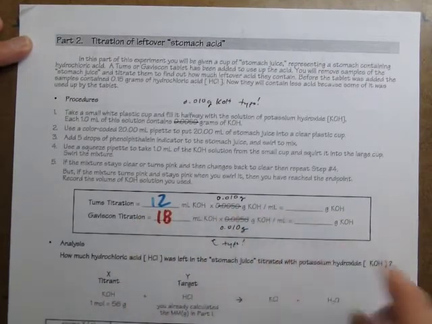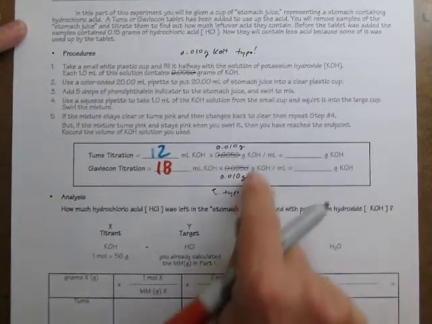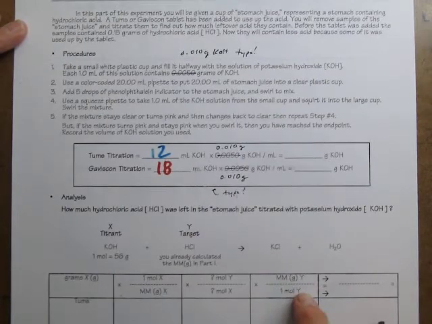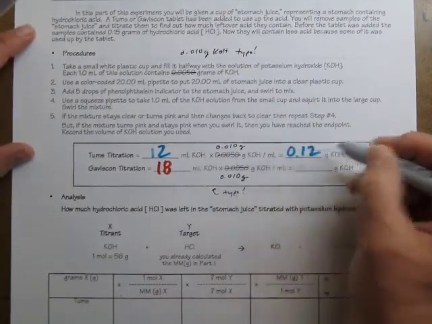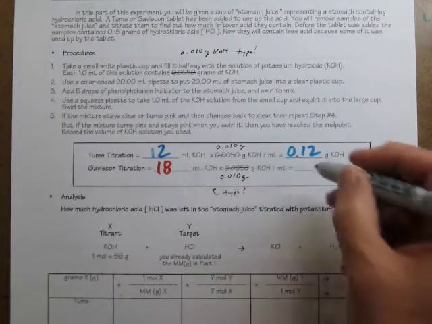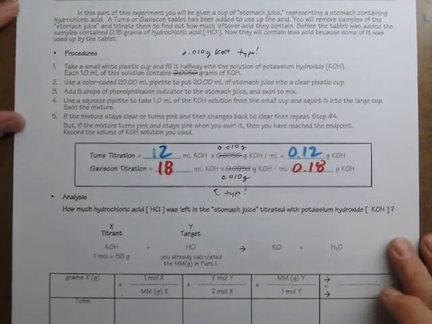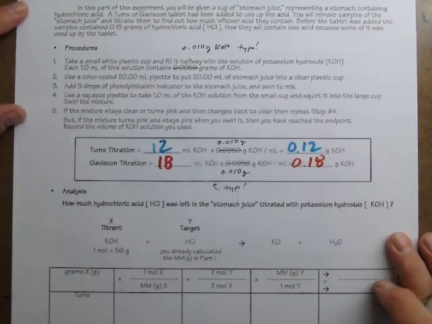How many grams of potassium hydroxide were in those milliliters that I added? I don't know which version you're looking at, but there was a typo that I corrected right here. We'll multiply to find out how many grams there was of potassium hydroxide in both of those titrations. And then we'll use that to figure out how much acid remained in each of the samples.